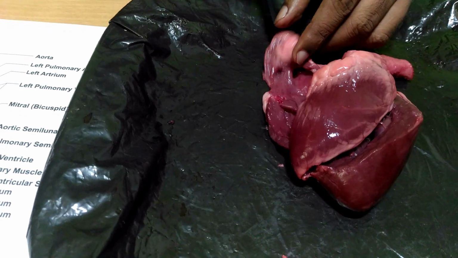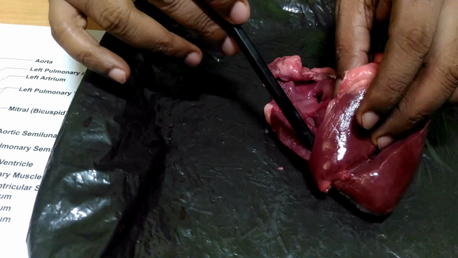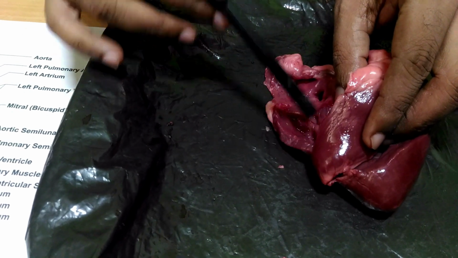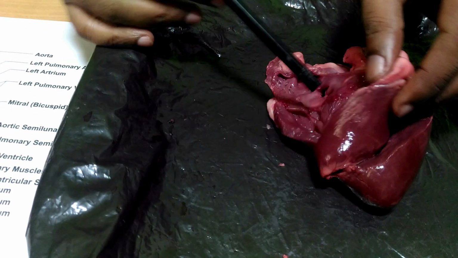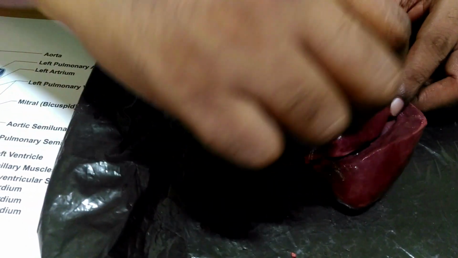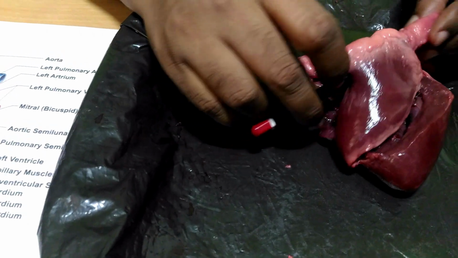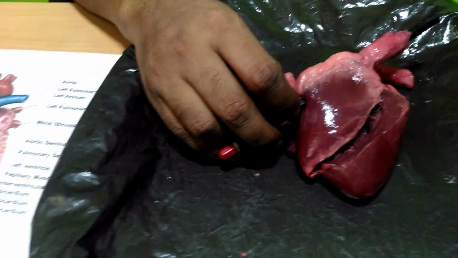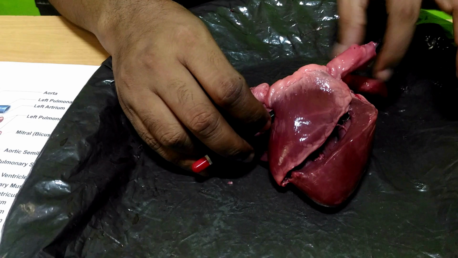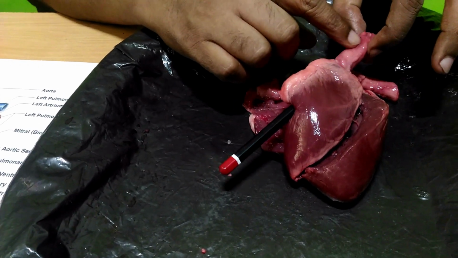Blood enters through the vena cava. From here, the blood enters the right ventricle through the tricuspid valve, and from here the blood goes to the lungs. It comes out through the pulmonary artery.